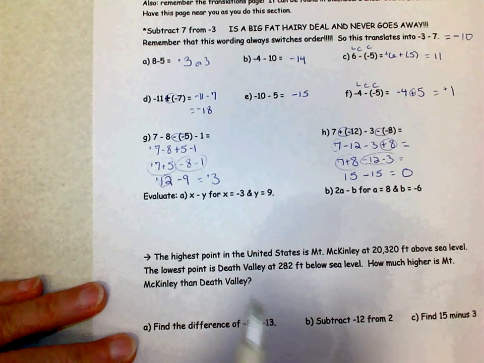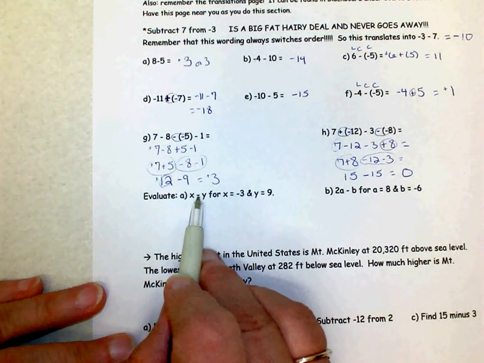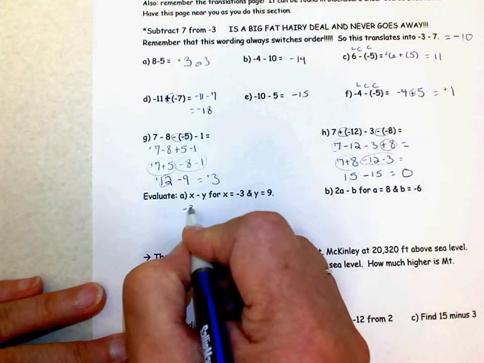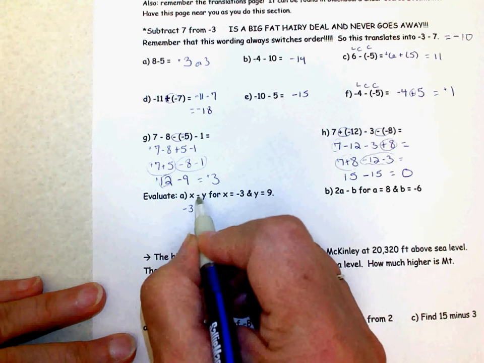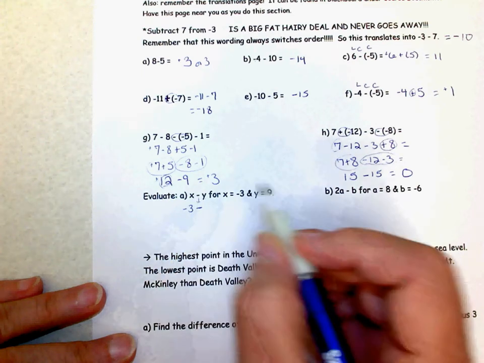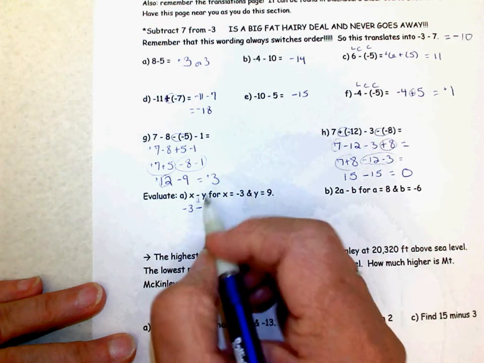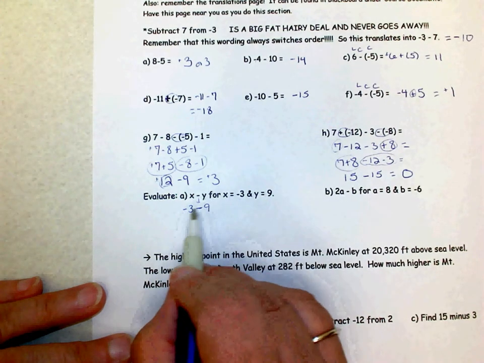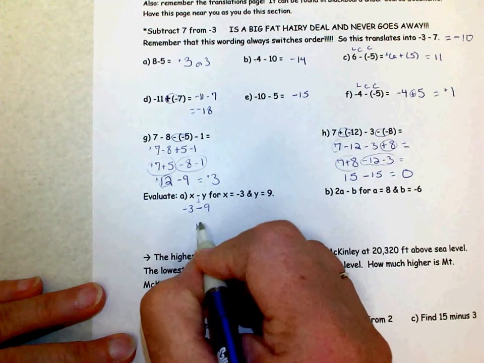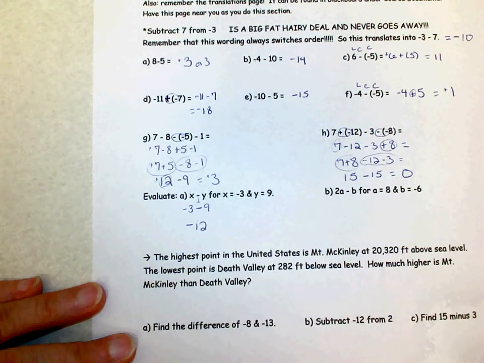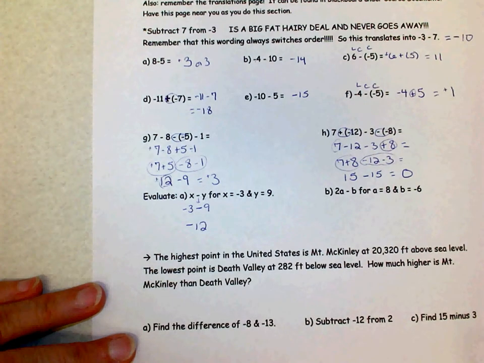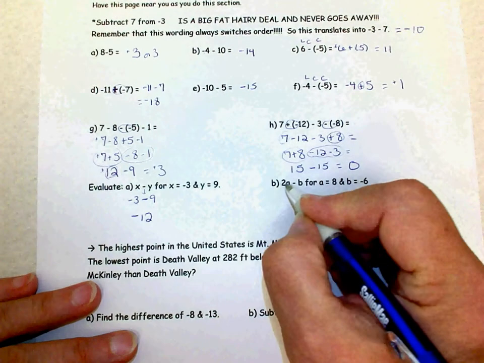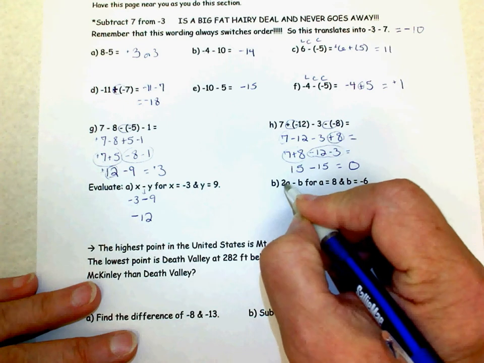Now, this formula says x minus y. We replace x with negative 3 and then a minus from the formula, and replace y with 9. So negative 3 minus 9 have the same sign, so we add them and we keep the sign. Now remember on part B, when I see nothing between 2 and a, it means times.